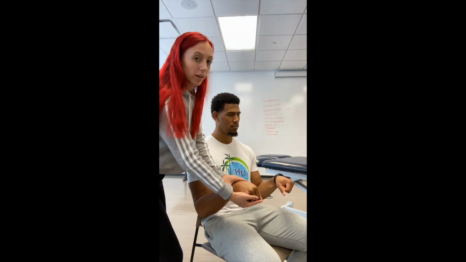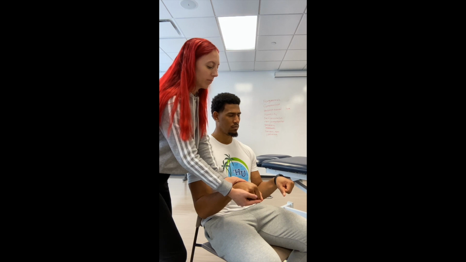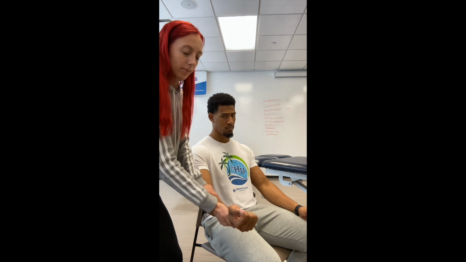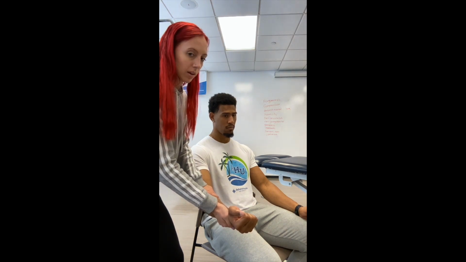For C7, he will do resisted wrist flexion bilaterally. Again on this side. Hold, hold, hold. And C7 is also resisted elbow extension for the tricep. And I'm going to assess his right arm now for resisted elbow extension.